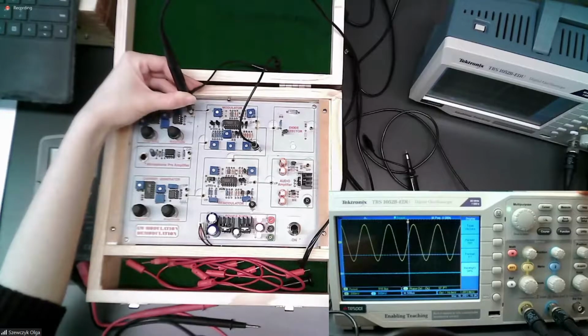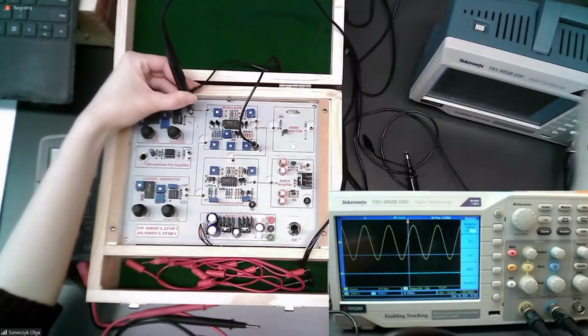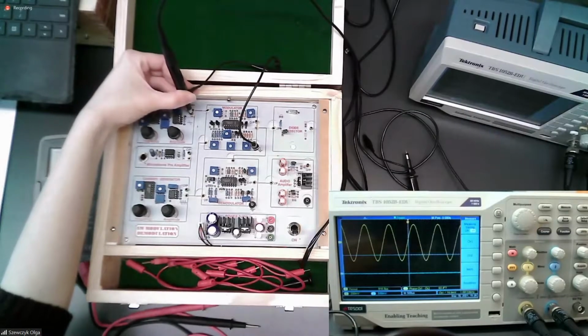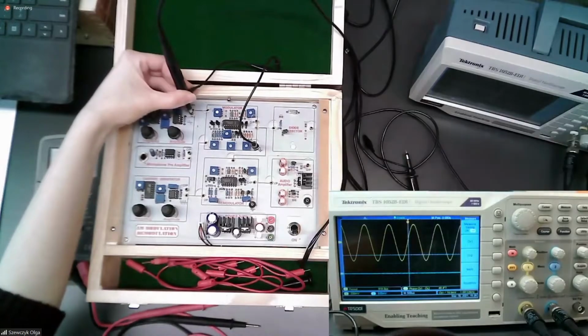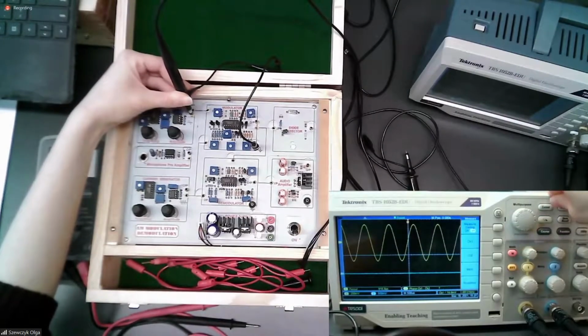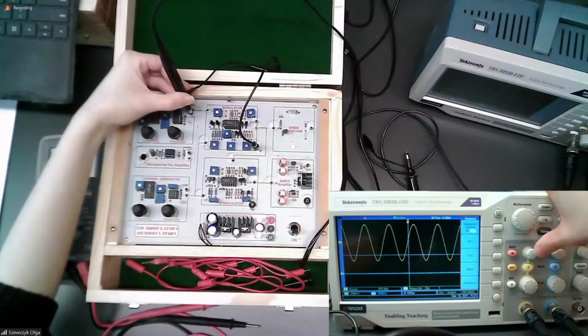So we want this oscilloscope to measure these values. So we press here measure. I know that for some of you it may be obvious, but I think one part of this lab is how to use the oscilloscope.